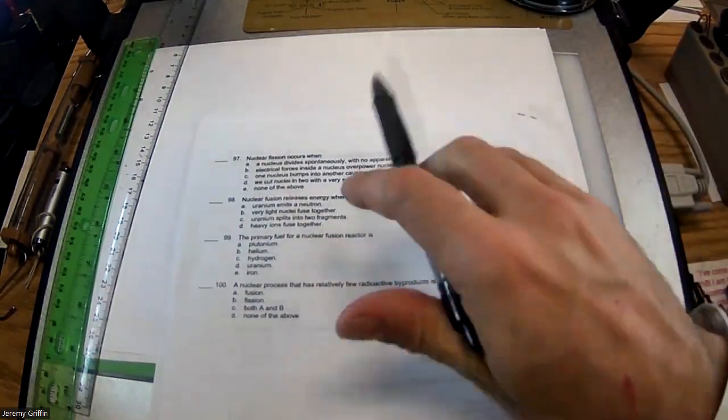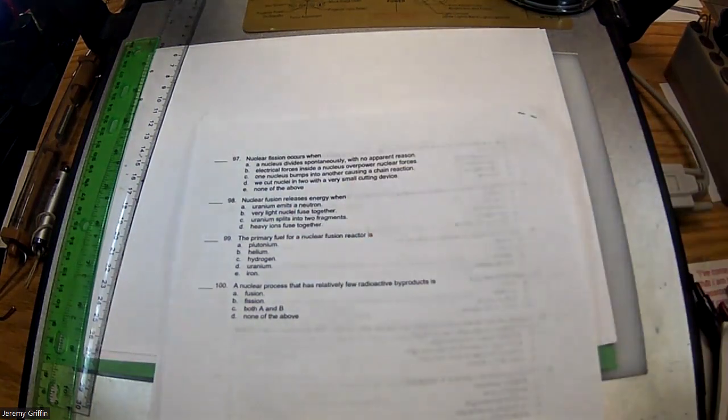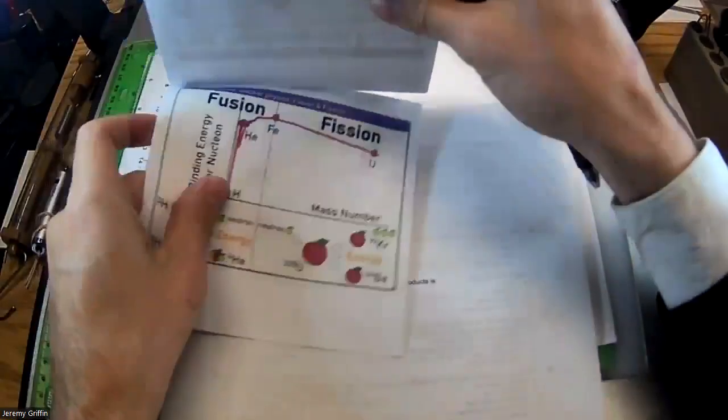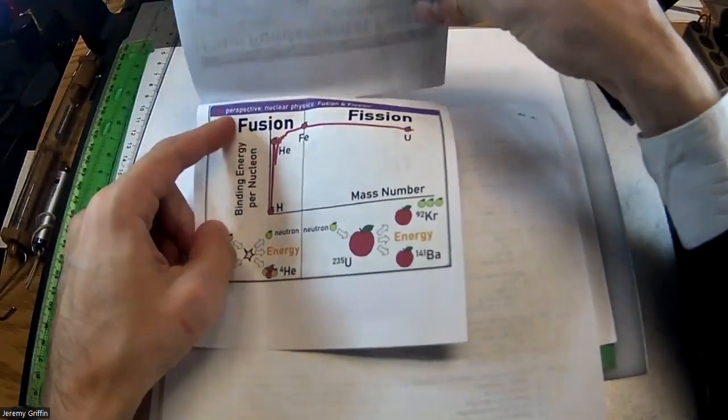Oh, last 4 questions right here. Nuclear fission occurs when... let me bring up my poster on this. Here it is. All right, fission versus fusion. You guys remember these right here?